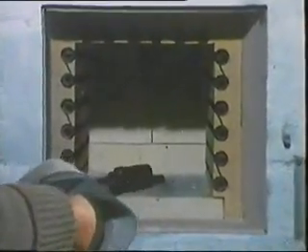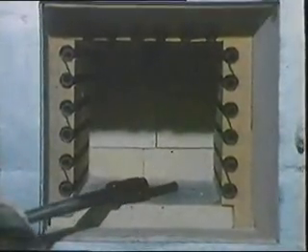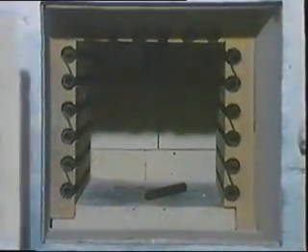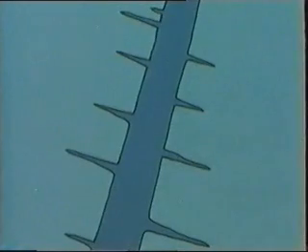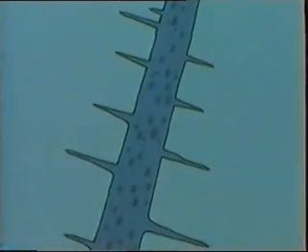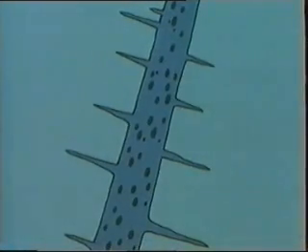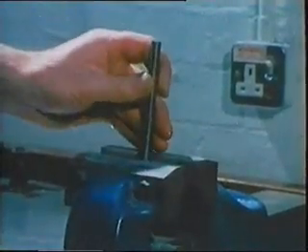In this case, we're going to temper at about 500 degrees centigrade. Tempering modifies the structure of the needles. Inside each needle, small flakes of carbon begin to appear. Now the steel is much less brittle, but it's still harder than it was before heating and quenching.